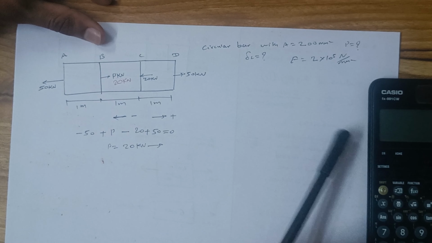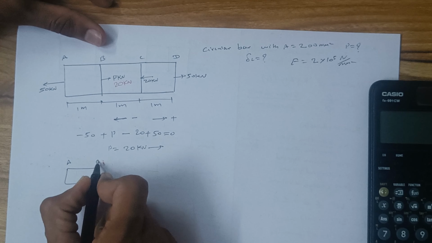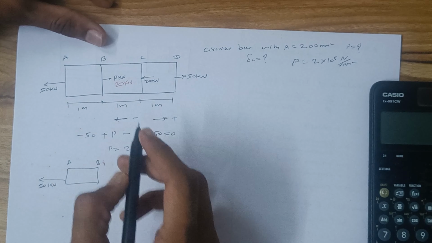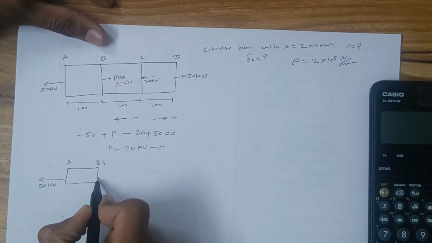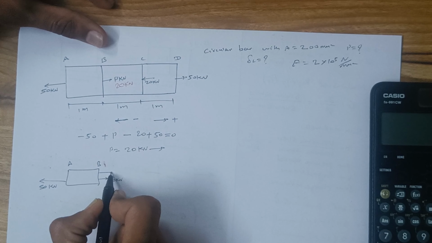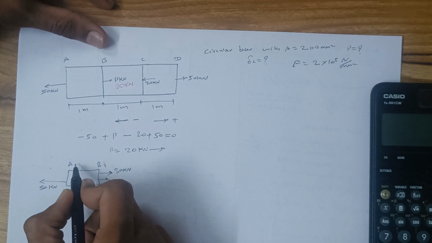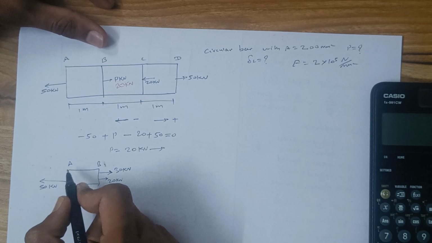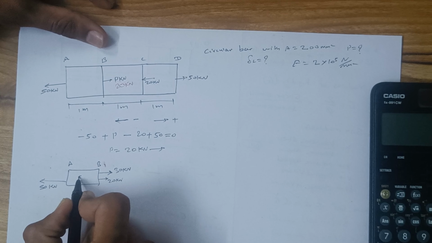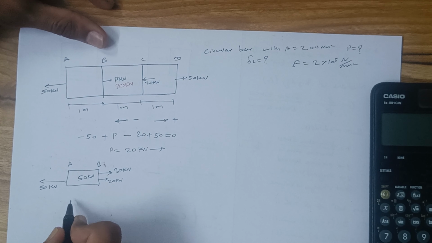Now consider the section AB. Here is 50 kilonewton and here is 20 kilonewton. So we have to add 30 kilonewton to the right side. We can't add the force at the left side, so it is in equilibrium. Total force is 50 kilonewton.